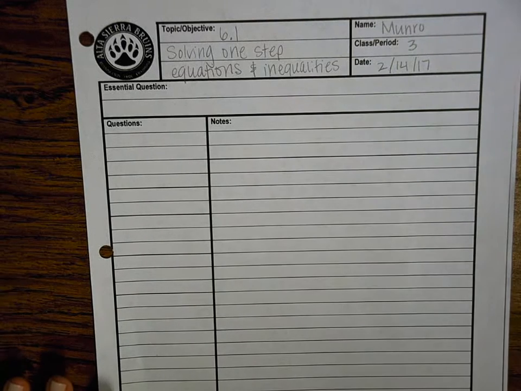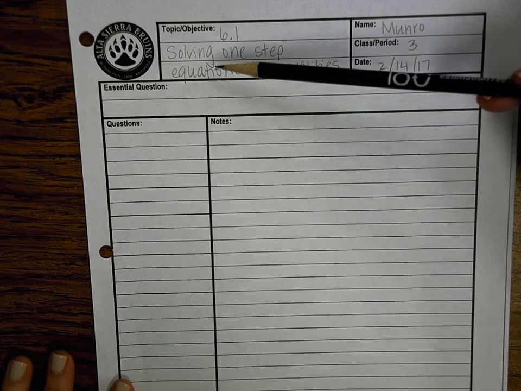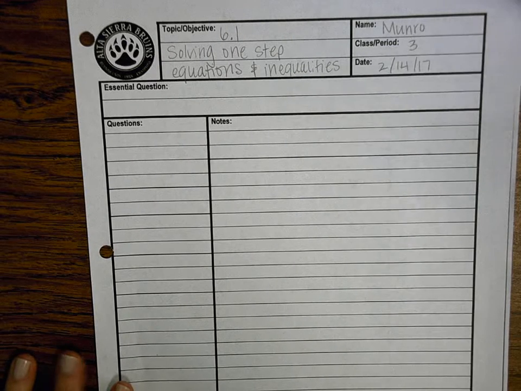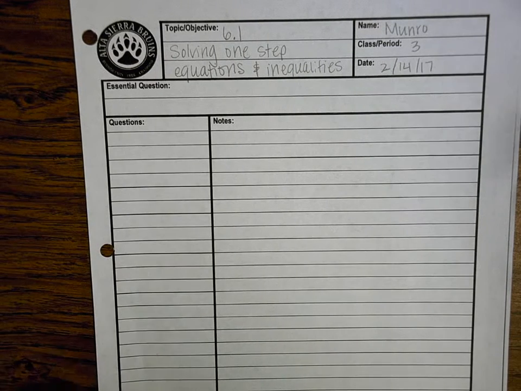Alright, so this is 6.1, and it's solving one-step equations and inequalities. And today's the 14th, so make sure you guys have that down, put your name on it.